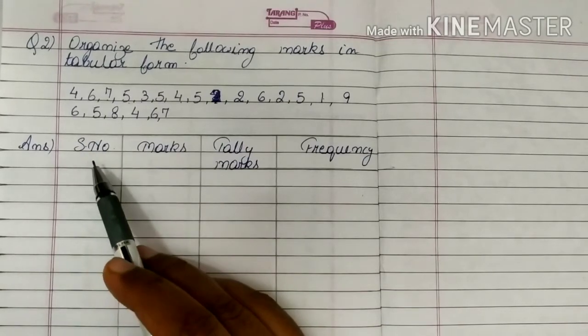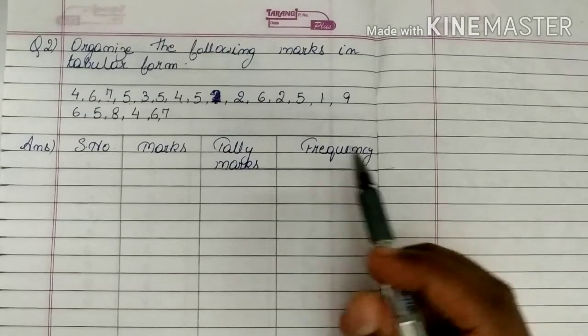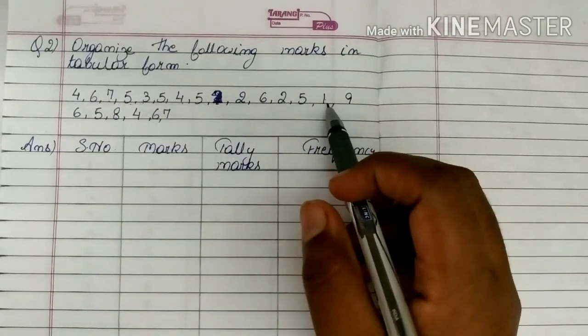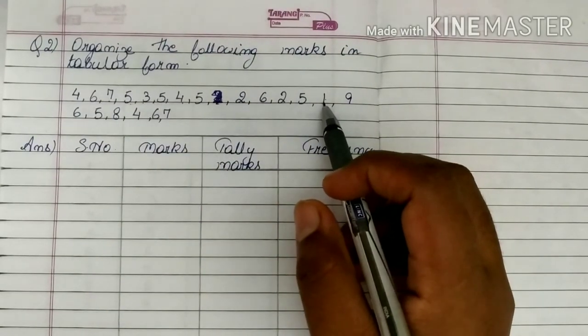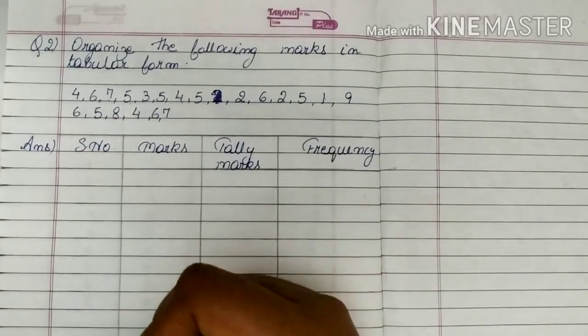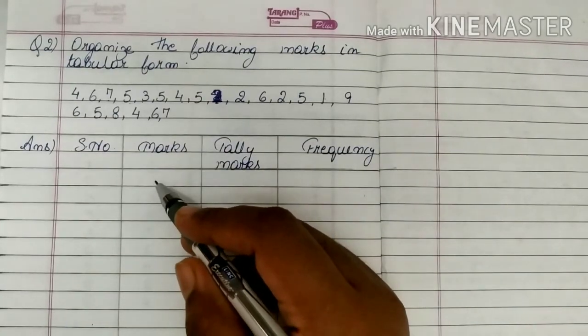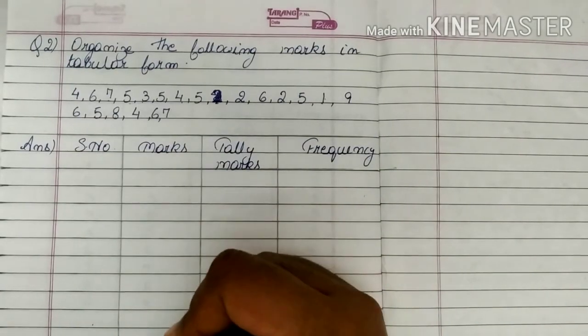So firstly, write down the serial number. For example, over here it will depend on the range. Here the marks are ranging from 1 to 9. So you'll write the serial number as 1 to 9, and then the marks. Then we'll have to write the marks from 1 to 9.